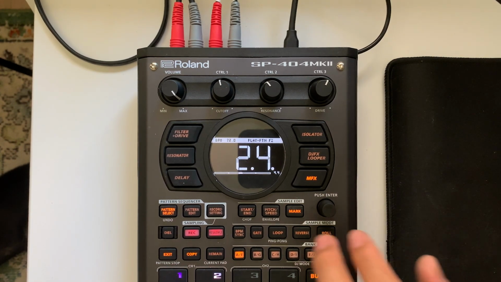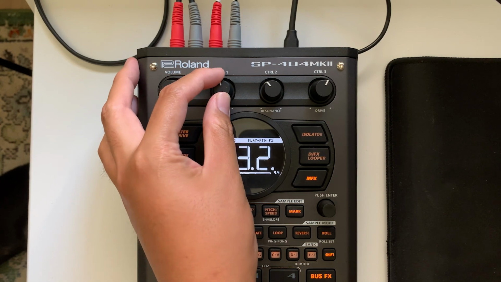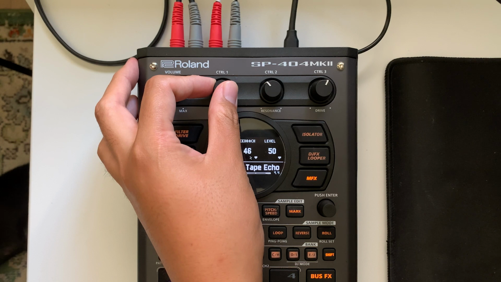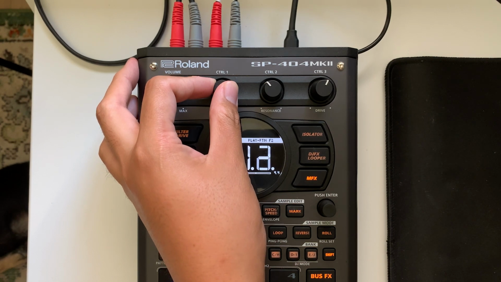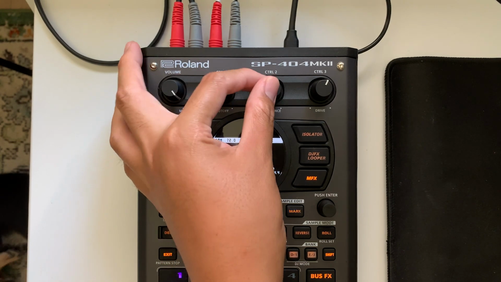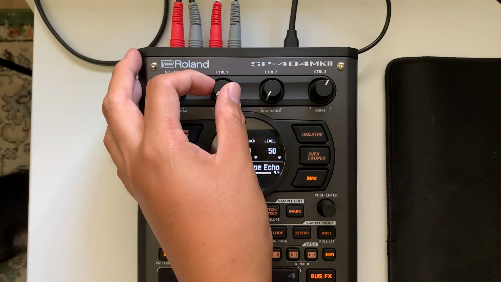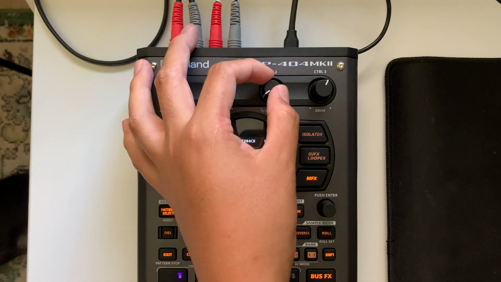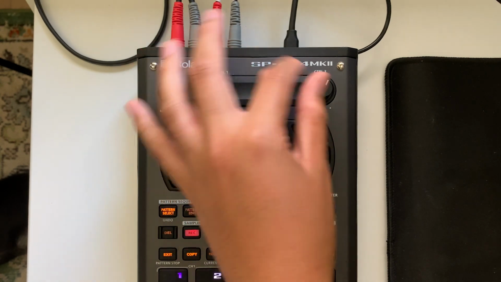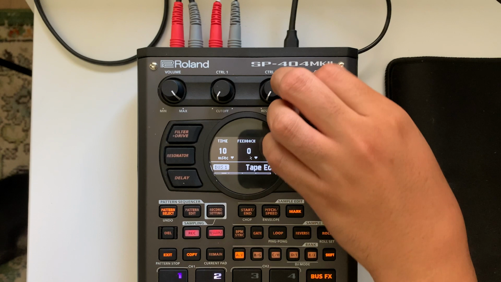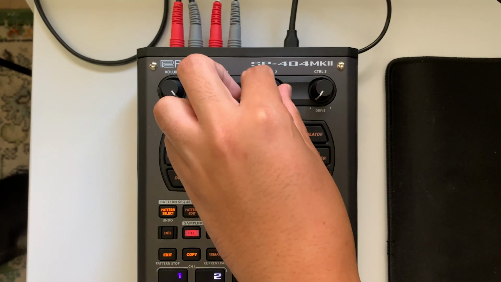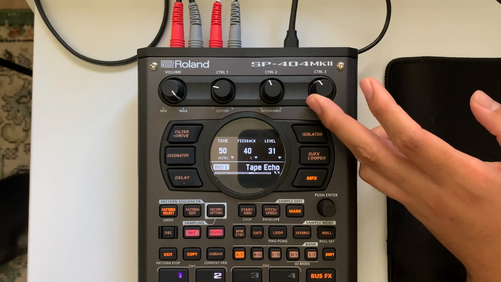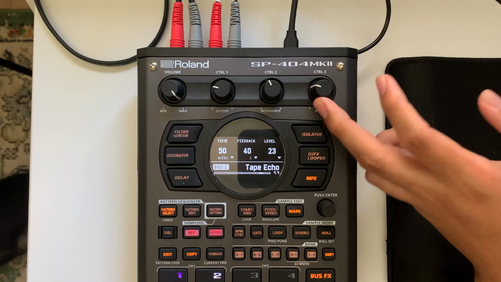So it's just basically like another type of delay. The options you have for it are time, which is just going to set the speed at which the delay happens, that echo. You have feedback, which messes with the volume. So you can mess with that, kind of give it a wavy sound. You have the levels, which messes with how much you hear of it. So regardless of what I'm doing over here, if the level's not up, I'm not gonna hear it. As you can hear it there.